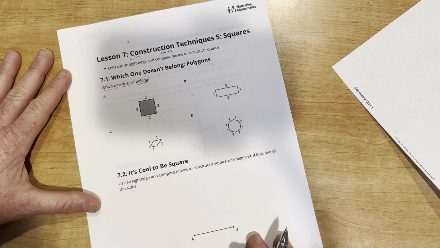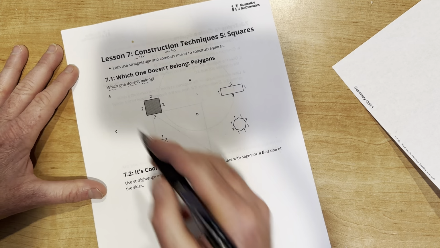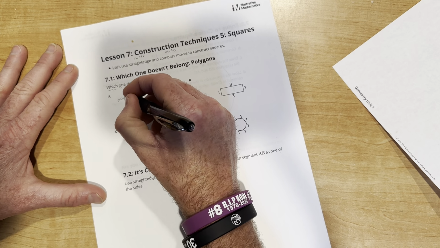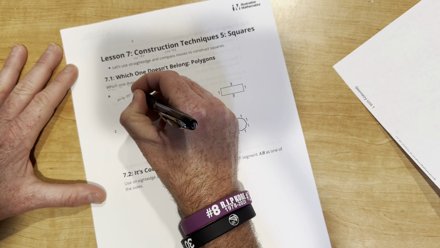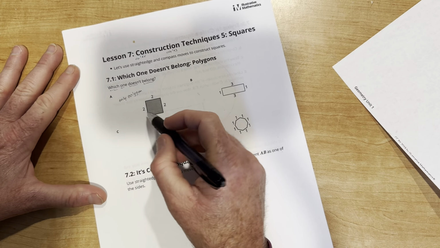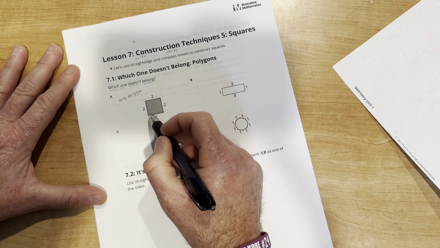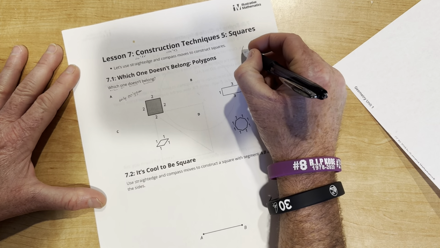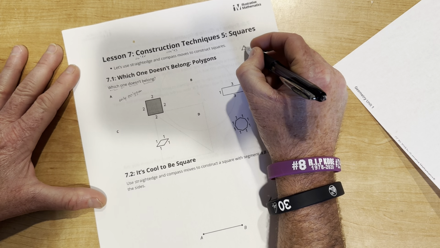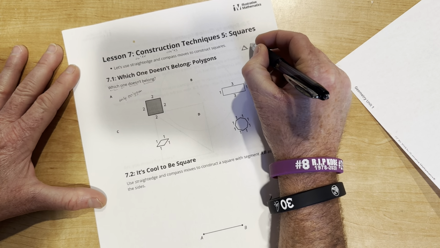The first thing that jumps out to me is this is the only polygon. A polygon is basically at least 3 sides. All the sides are like sharp edges.